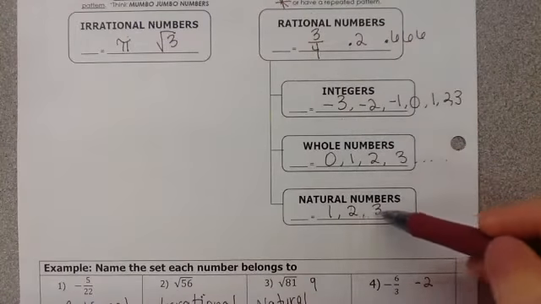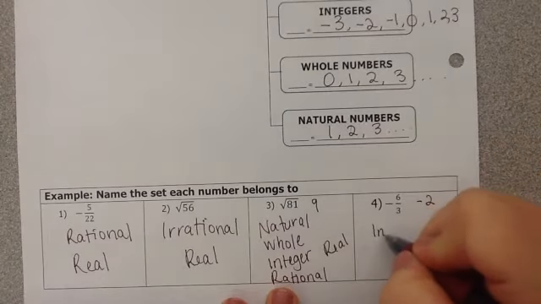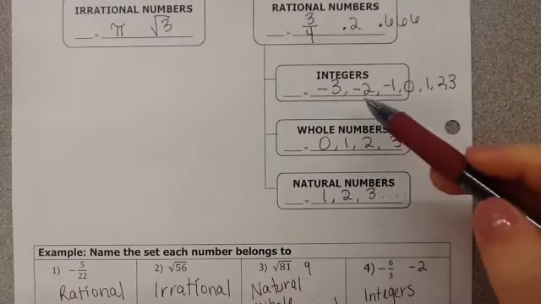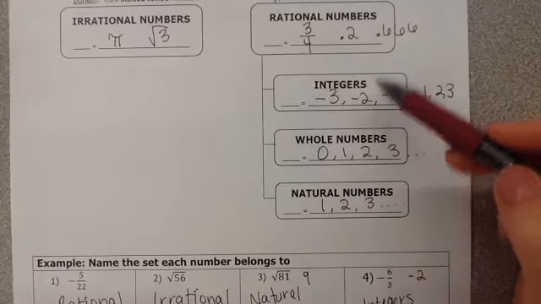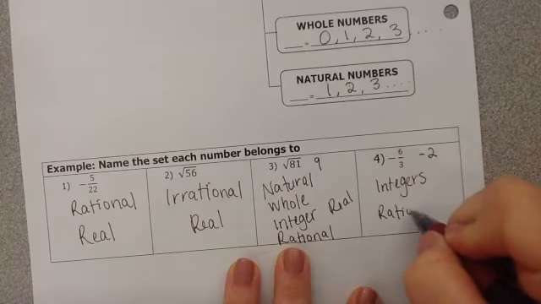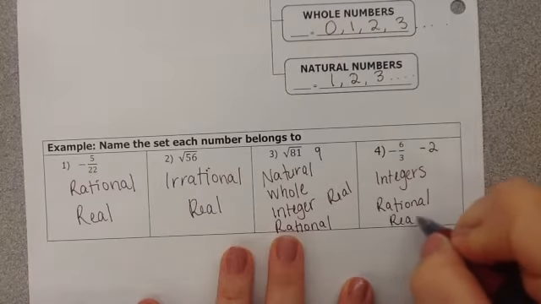The lowest spot, it's not in here, no negative, no negative. It must be integers. If it is an integer, it is also rational. And if it's rational, it must also be real.